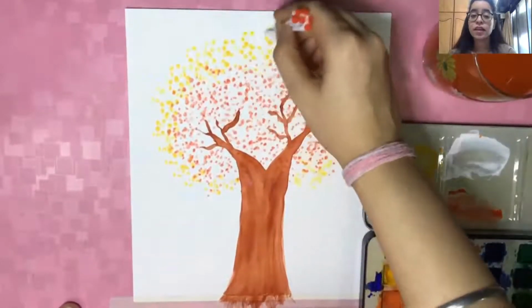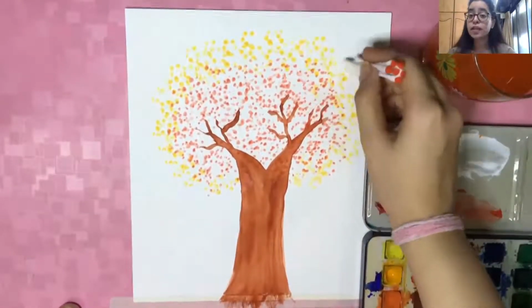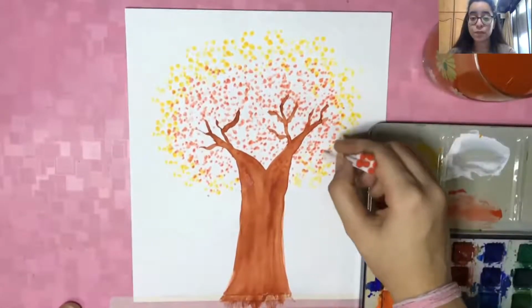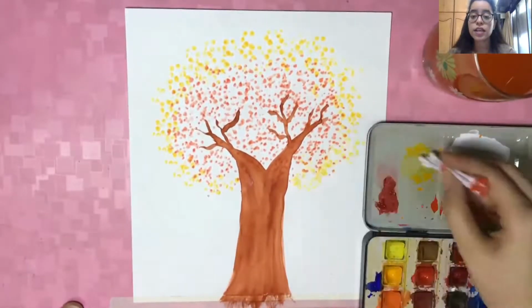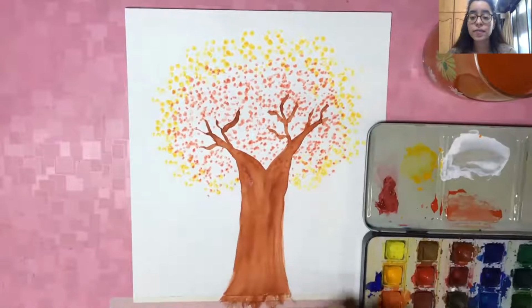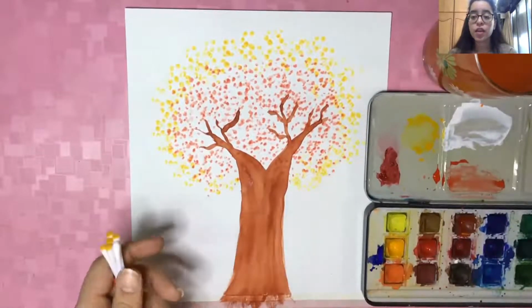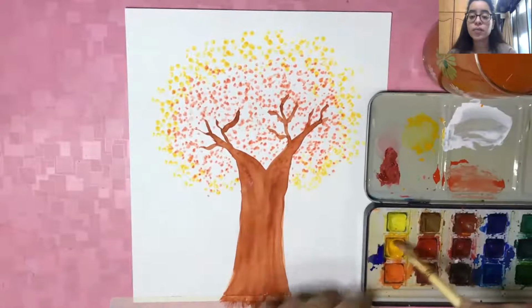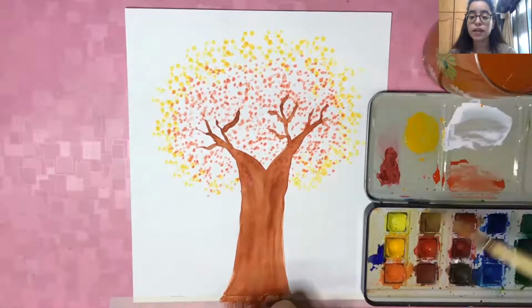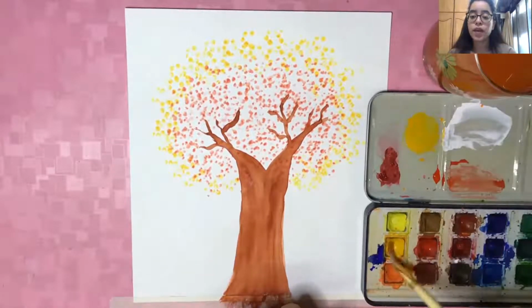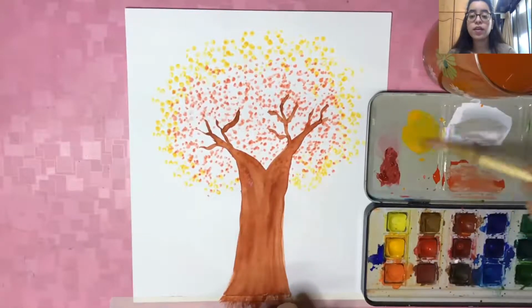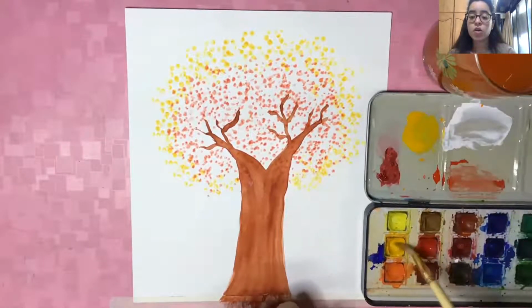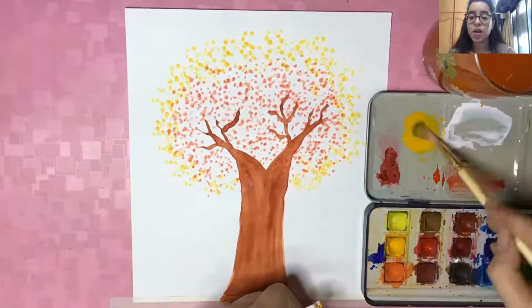So you see there are red leaves, now there are yellow leaves coming up also. So nicely, if you see any kind of blank spaces, you can just go and fill it. I'm just taking a little bit more yellow color onto the palette, and then I'll quickly finish this color scheme also.